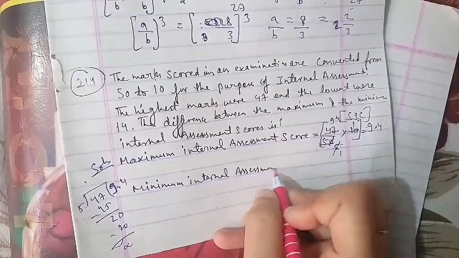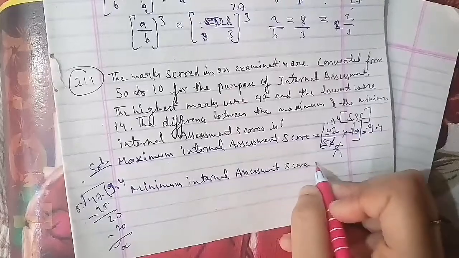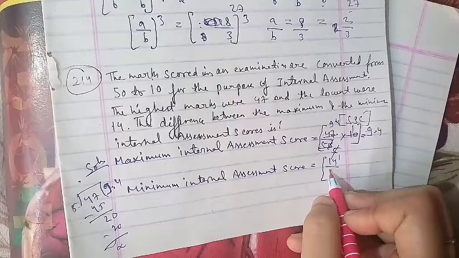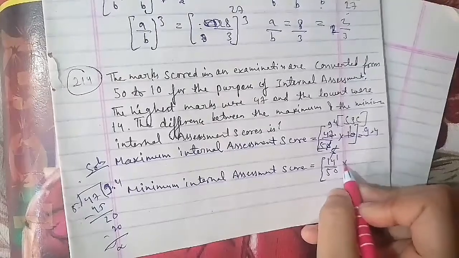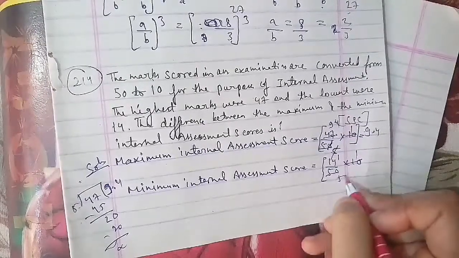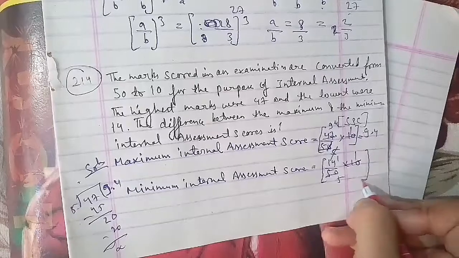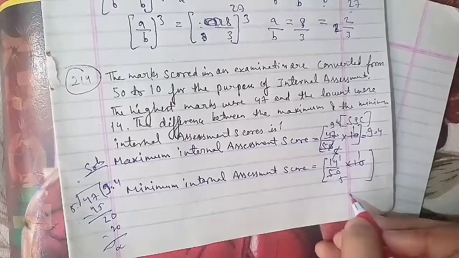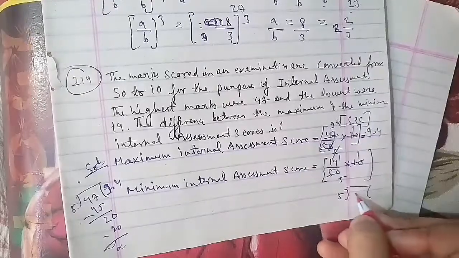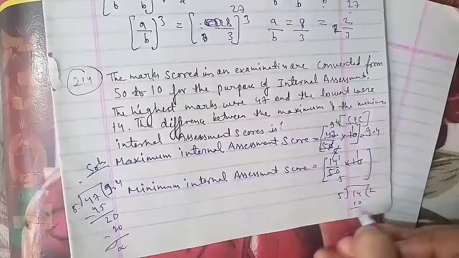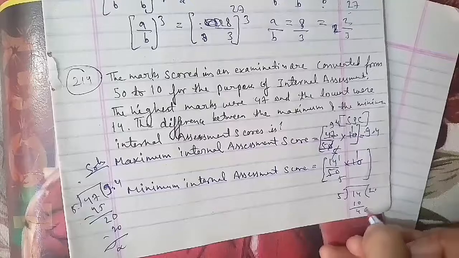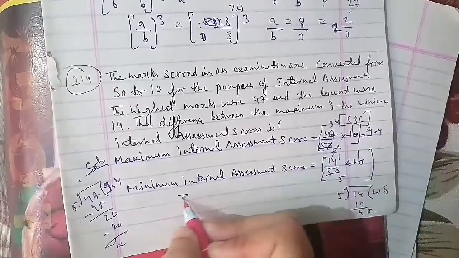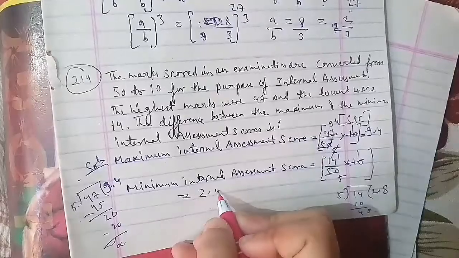So for the required difference, what they asked is the difference between the maximum and the minimum internal assessment score, so yes, we'll do that as well. Required difference equals 9.4 minus 2.8. 8 from 14 leaves 6, and then 8 minus 2 is 6, so 6.6 will be the right answer for this question.